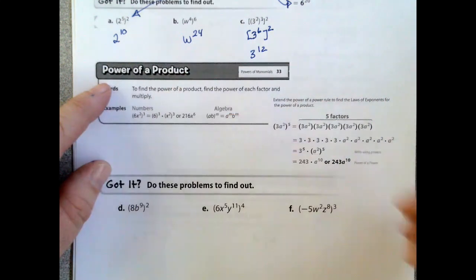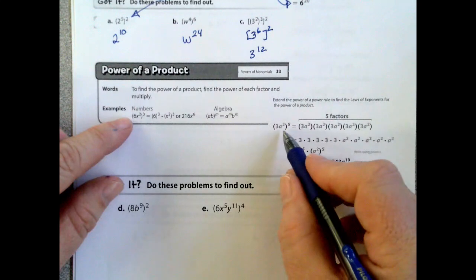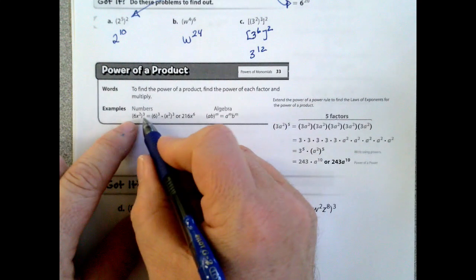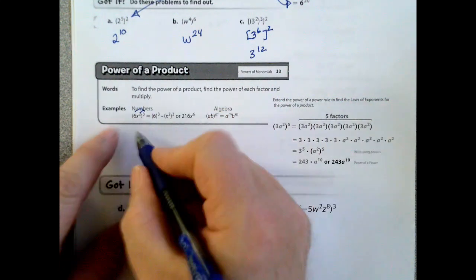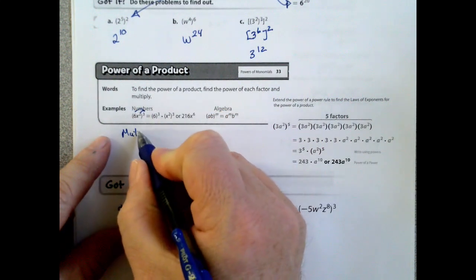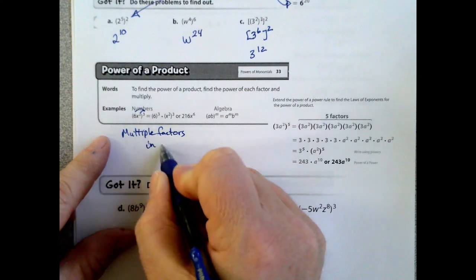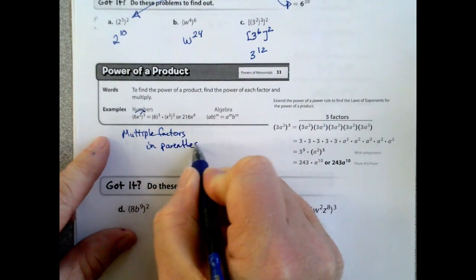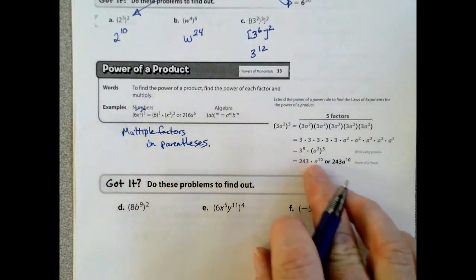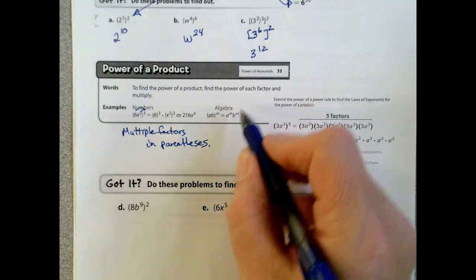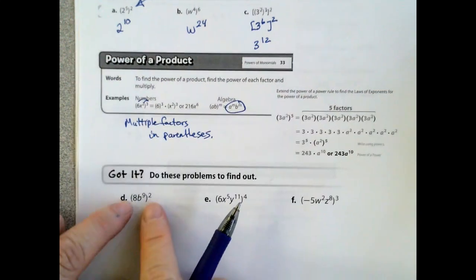Power of a product. So here we're almost wrapped up here. That means everything inside gets this cubed. So that cubed, it's a power to a power, but there's multiple terms in here. I mean multiple factors in the parentheses. So we have this rule that says everything inside the parentheses gets that power. So here we apply the rule.